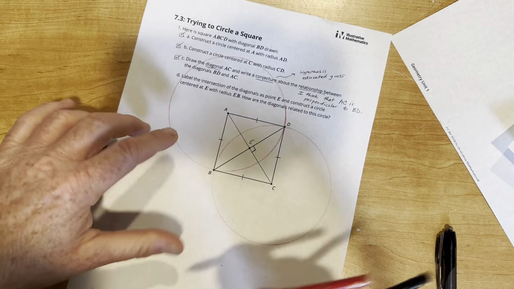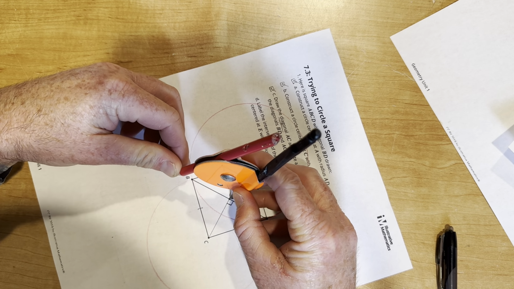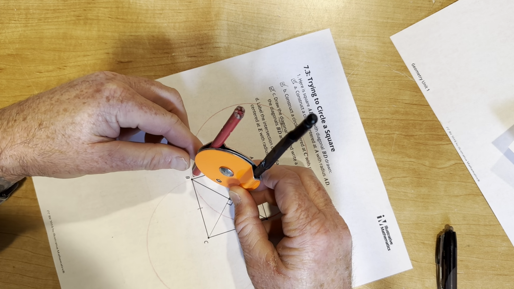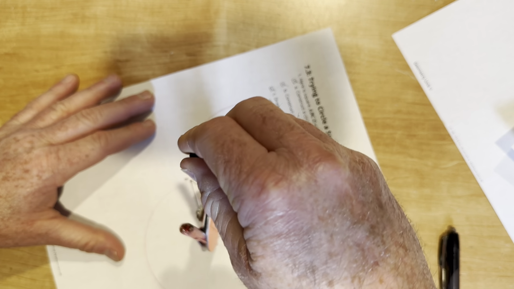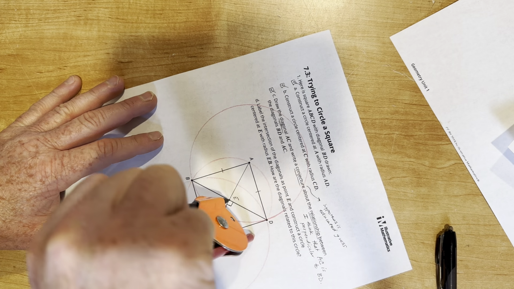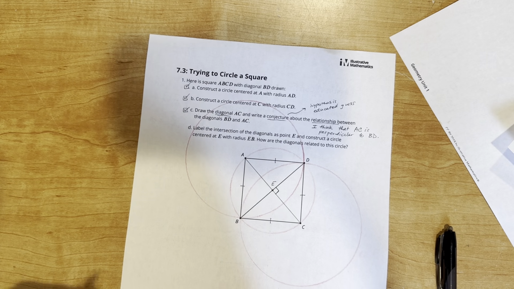Okay, I can do that. So there's E. Move your compass in a tiny bit. We're going to go to EB.